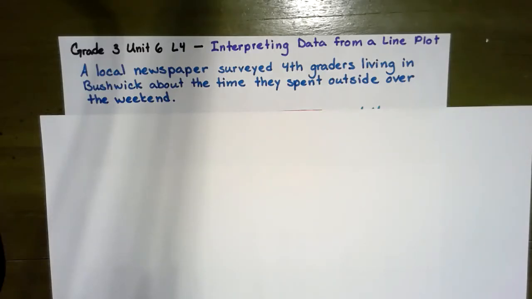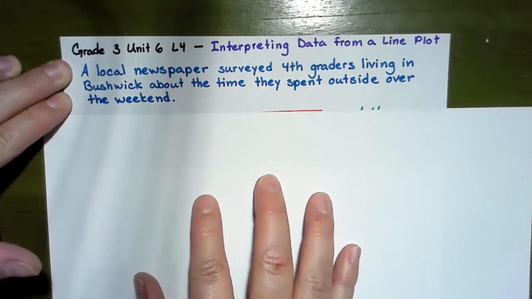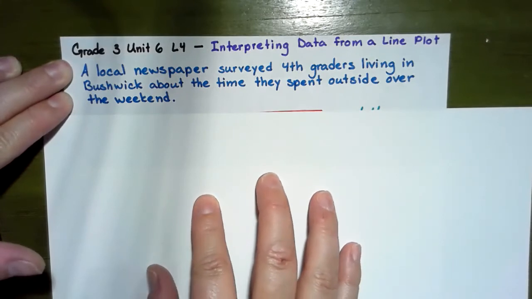Let's look at our problem of the day. A local newspaper surveyed fourth graders living in Bushwick about the time they spent outside over the weekend. First of all, what information do we learn from this line plot? Say it out loud.